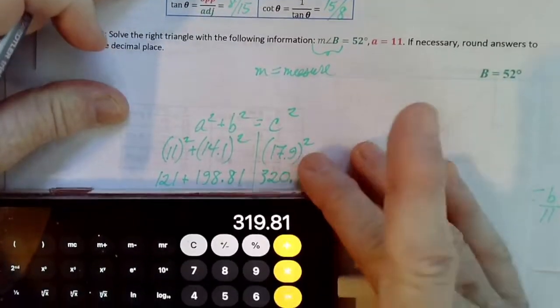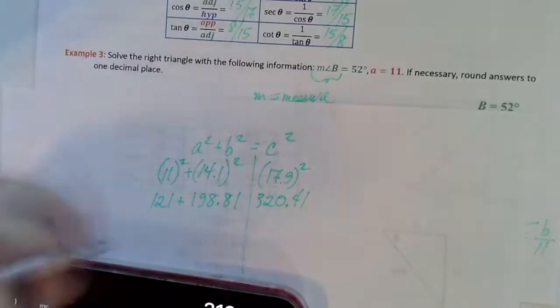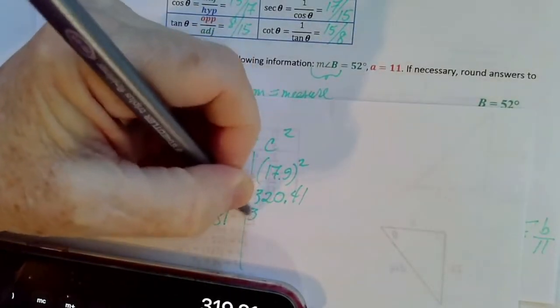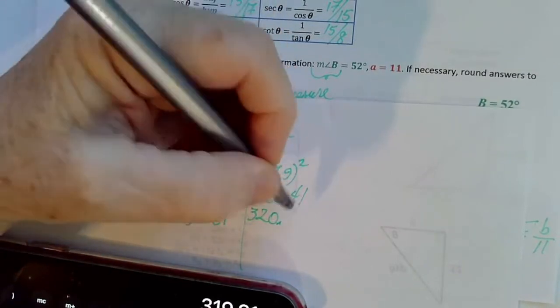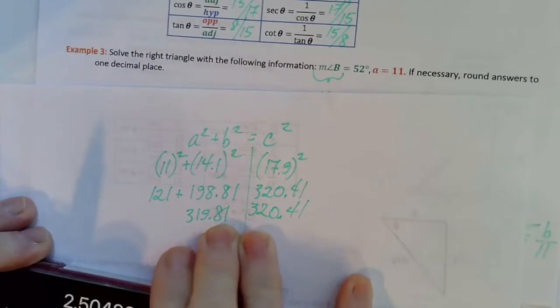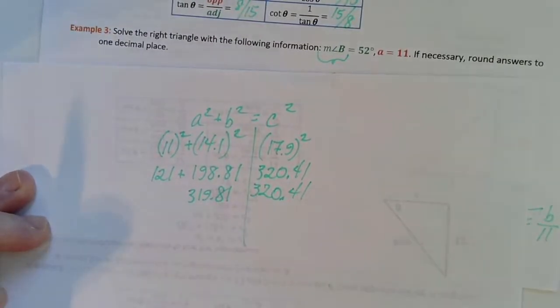We get 319.81. And we still have 320.41 on the right. And these are definitely close enough.